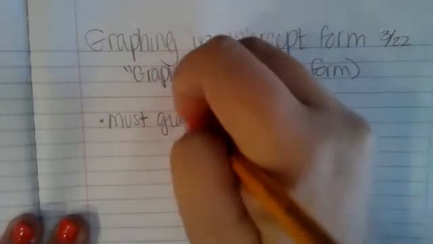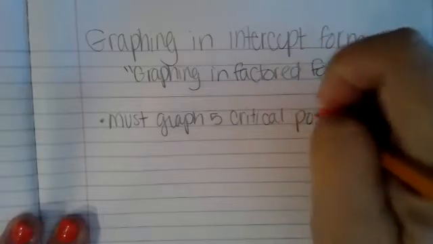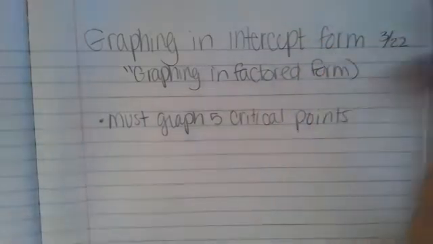This is going to require the same 5 specific points. So make sure that you are graphing the 5 critical points. Regardless of what form you're in, we are always graphing those 5 points.